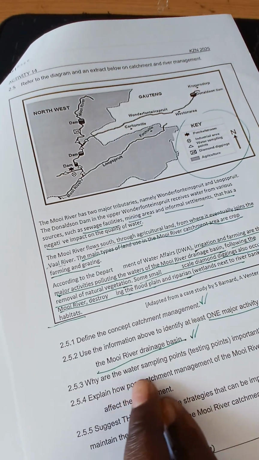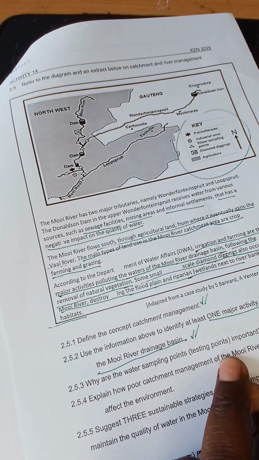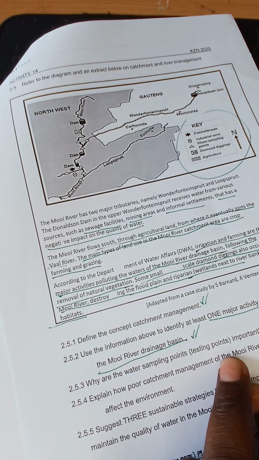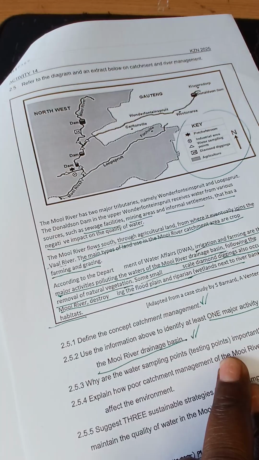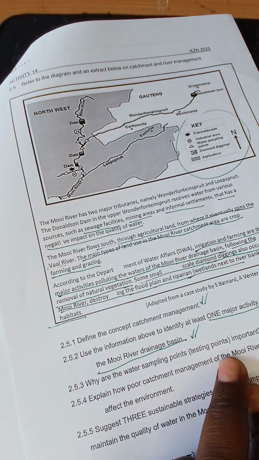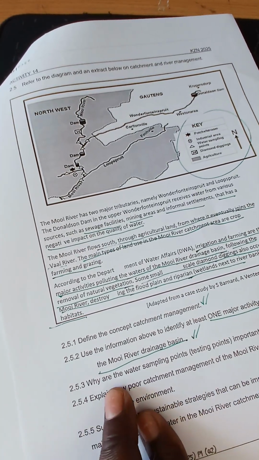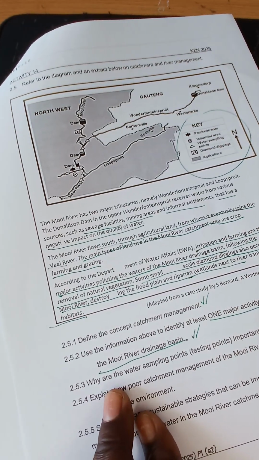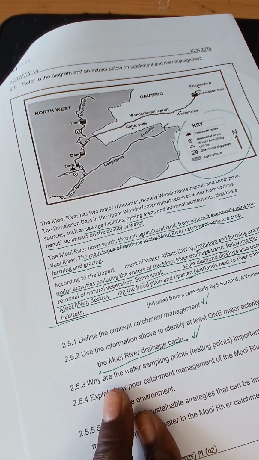Then, why are the water sampling testing points important? We want to test the quality of water along the river course. That's why it is important. The sampling points, we want to ensure that the water quality is maintained. It's not only about testing, but also maintaining the water quality, and identifying the point where water pollution occurs. So we have said that, number one, to test the quality of water along the river course, to ensure that the water quality is maintained, and to identify the point where the water pollution occurs, okay?